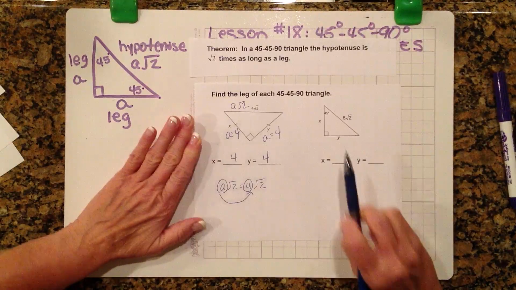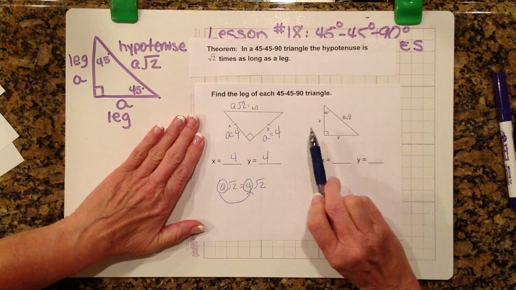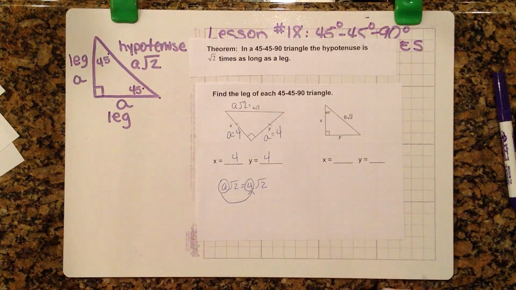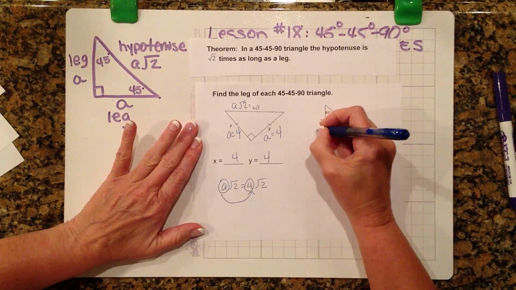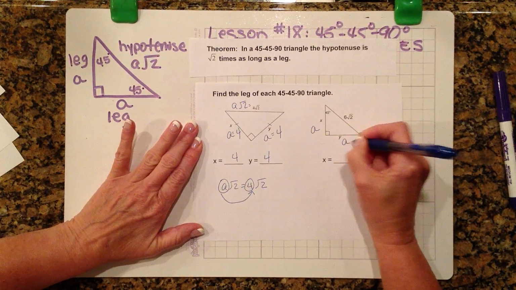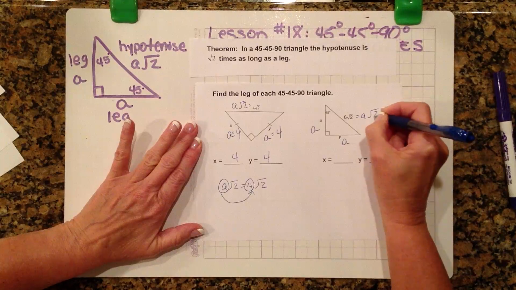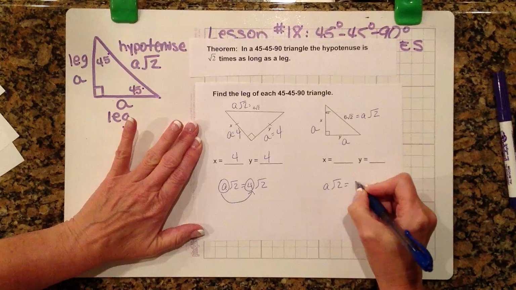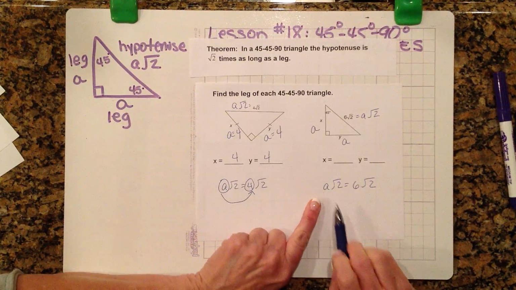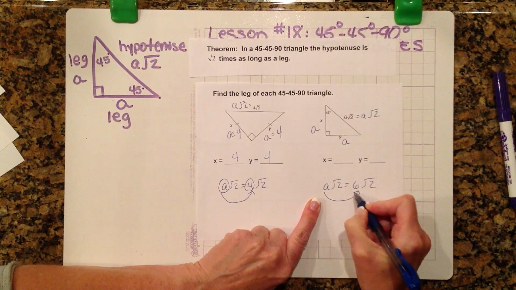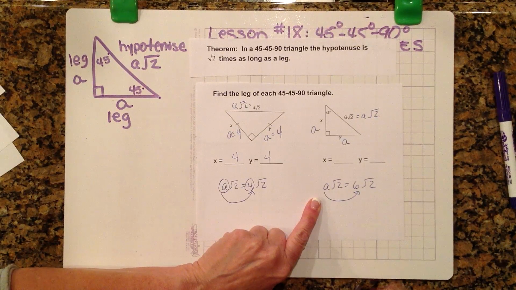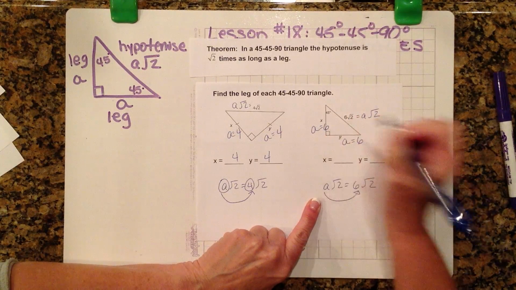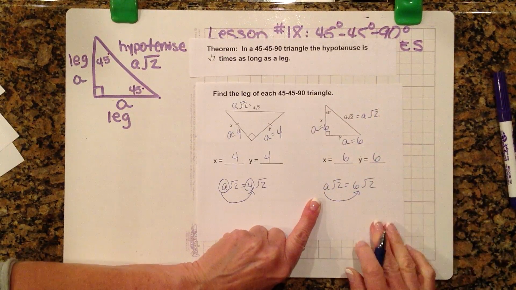Okay, so now you're given the hypotenuse. Let's find the legs. These two values are going to be the same since it's a 45, 45, 90 triangle. Okay, so our formula is a square root of 2. Okay, a square root of 2 is equal to 6 square root of 2. So do you see that the a right here is the 6th value? So right here I can put 6 and put a 6 right there also. So these two are 6.